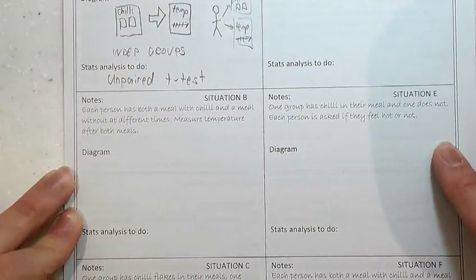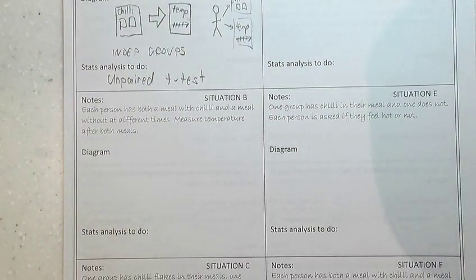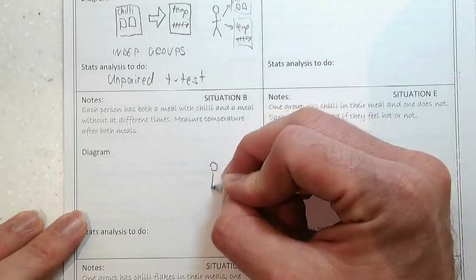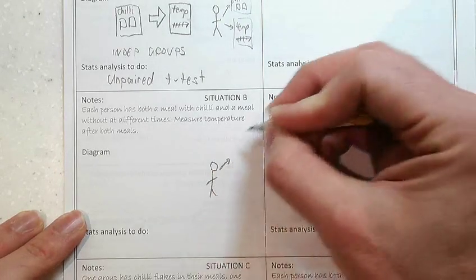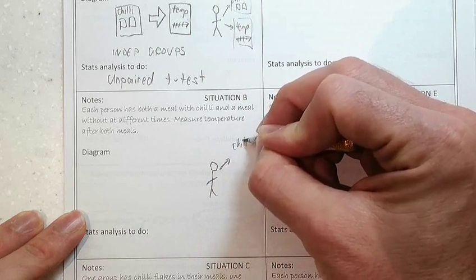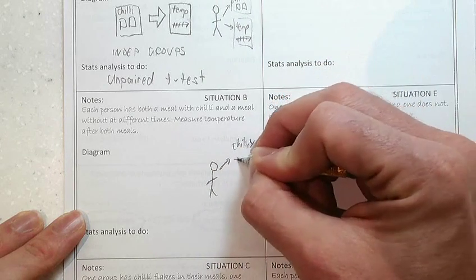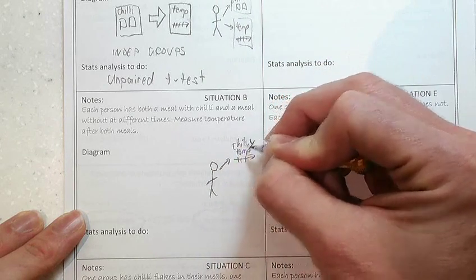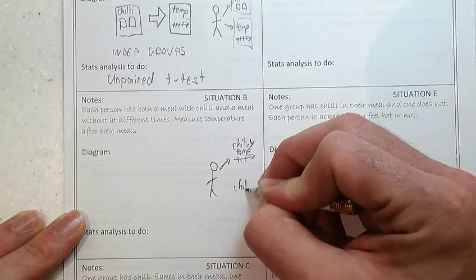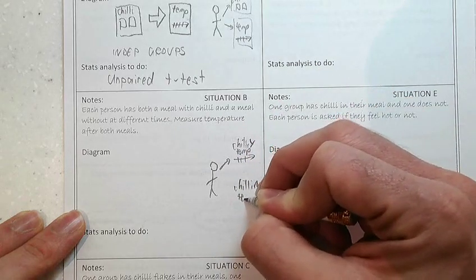Let's look at situation B. In situation B, each person has both a meal with chili and a meal without chili at different times. We measure the temperature after both meals. So when we look at our individual people, this time we've got when chili's yes, a temperature, and when chili's no, a temperature.